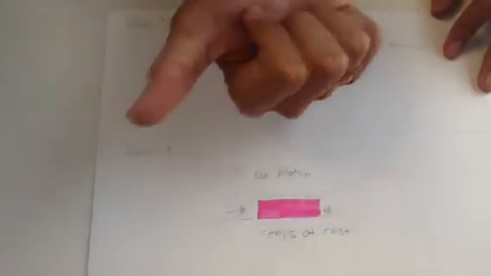Okay, so let's review. Box X has an unbalanced force because the forces are opposite in direction and unequal in magnitude, so box X will change in motion. Box Y has a balanced force because the forces are opposite in direction but equal in magnitude. So box Y will stay at rest and will not change in motion.